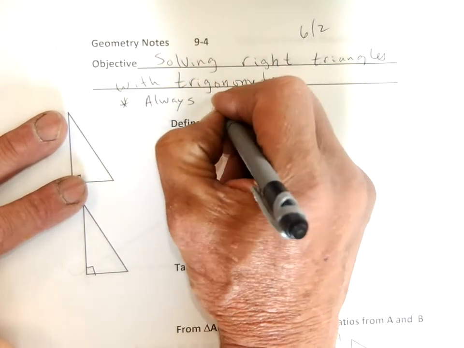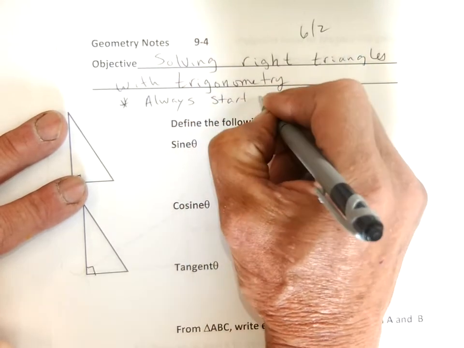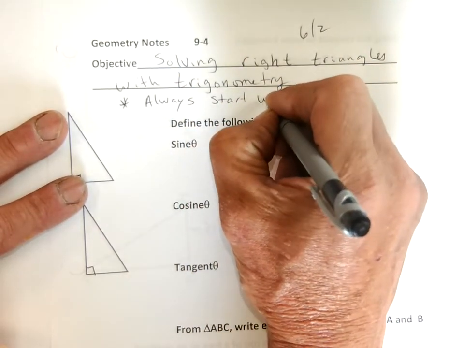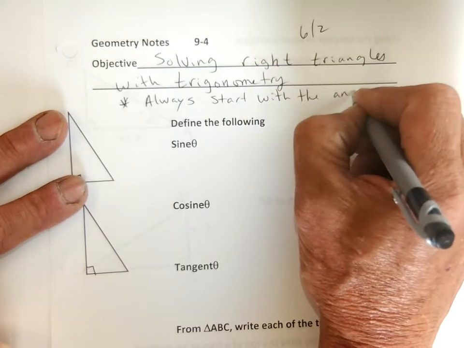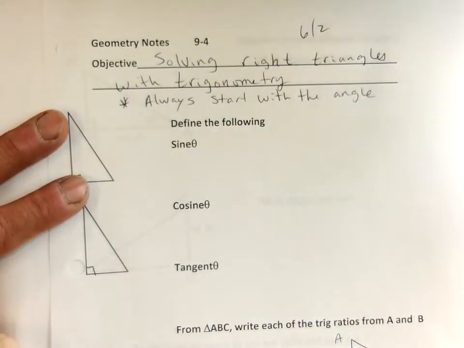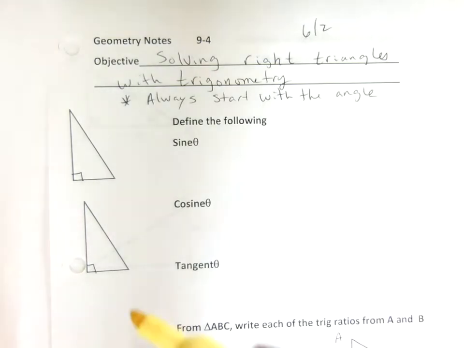Always start with the angle. Let me highlight that. Always start with the angle, okay?